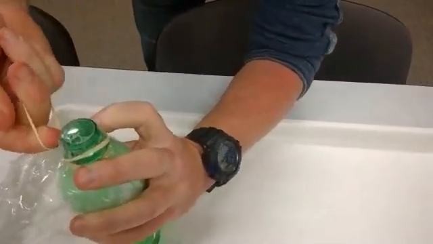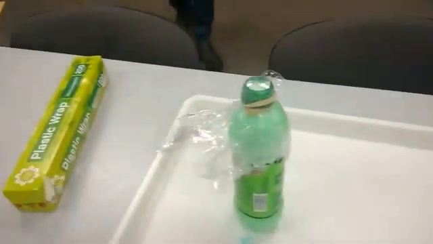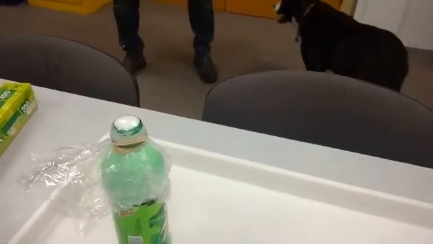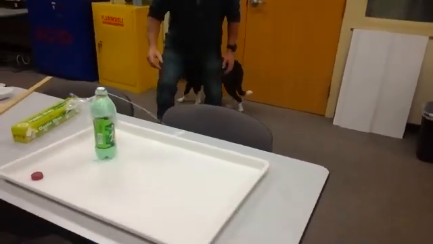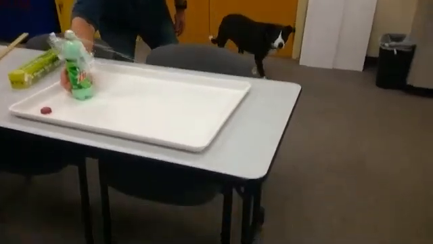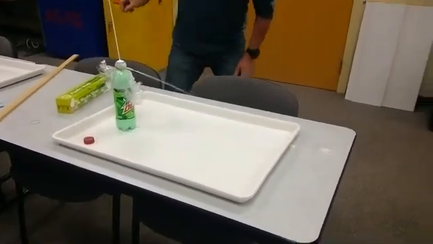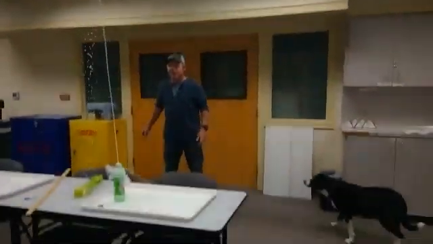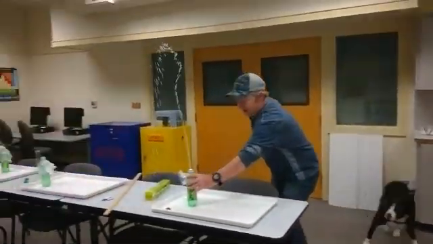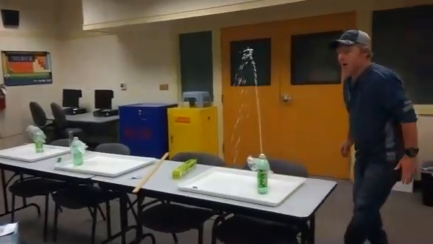Oh, one more. Oh wait, no, that's gonna have to do. Watch out. So you can see it's coming out the side already. It's doing the Mount St. Helens. Look at that. We're gonna capture this. Okay. Boom! Oh, it hit the ceiling. Look at this. Oh my goodness. Oh wow.